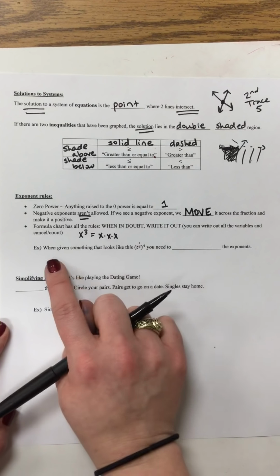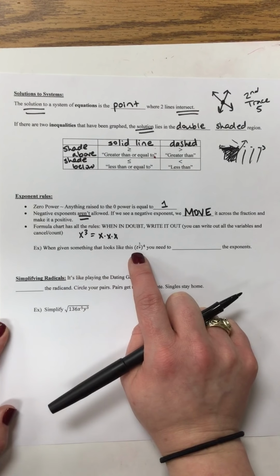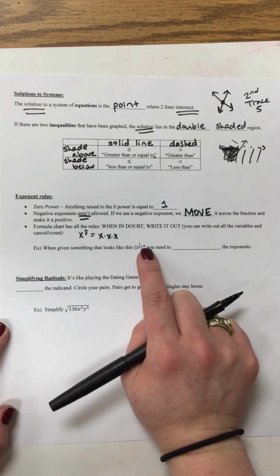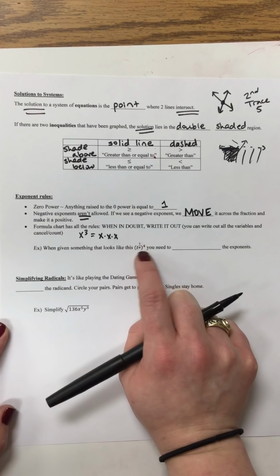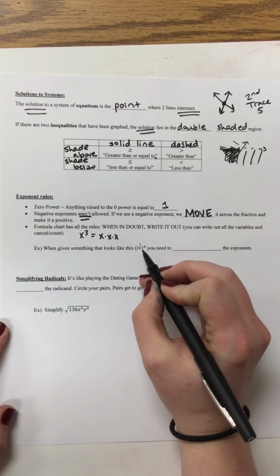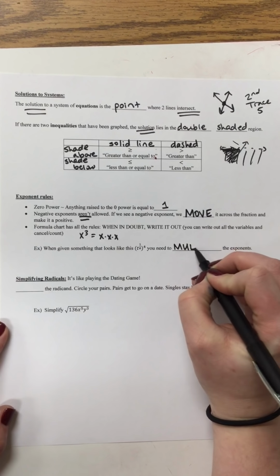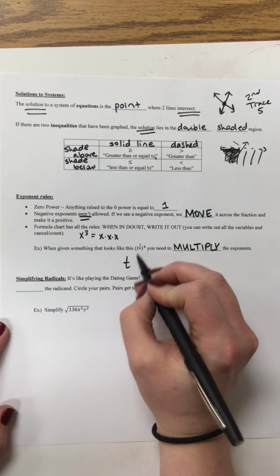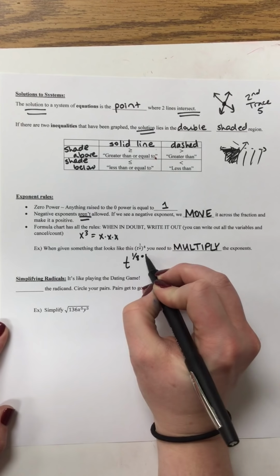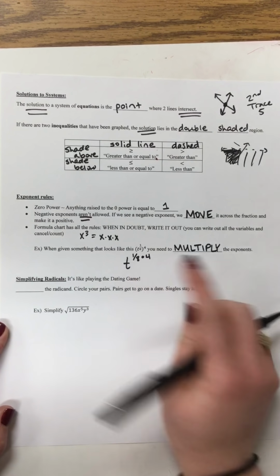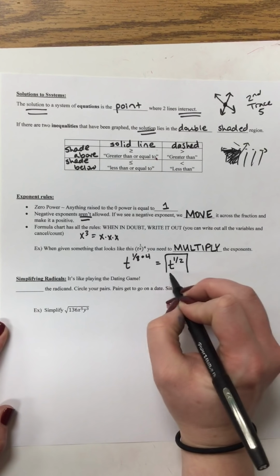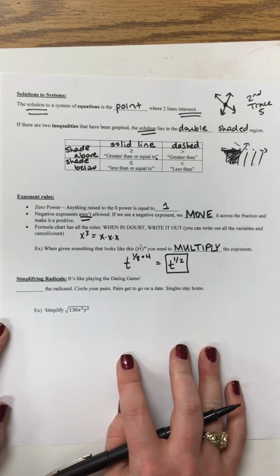Just a quick example, if you see something like this, t to the power of 1/8 to the power of 4. So basically this whole thing is happening 4 times. It's easiest if you just, and this is on the formula chart, multiply the exponents. So I would do t, and then I would do 1/8 times 4. Do that in your calculator, and you'll get 1/2. Okay, so that's just a quick example.